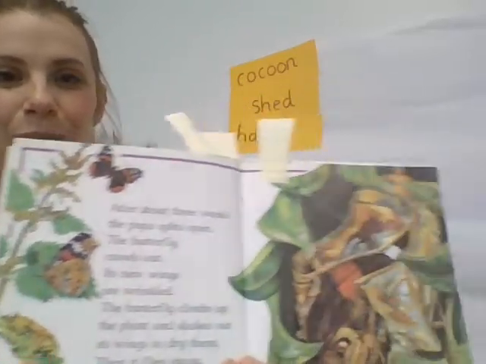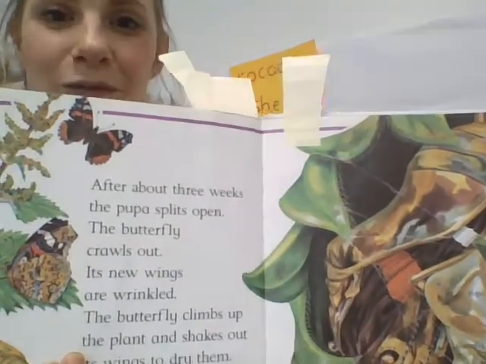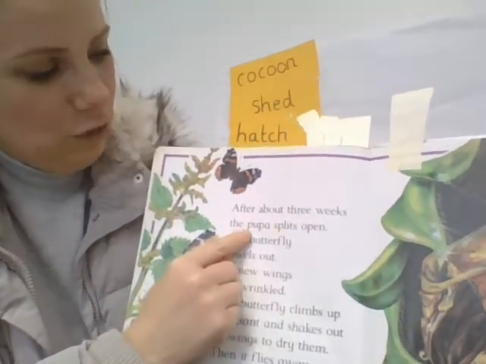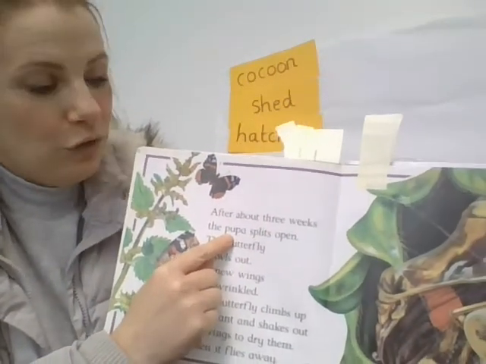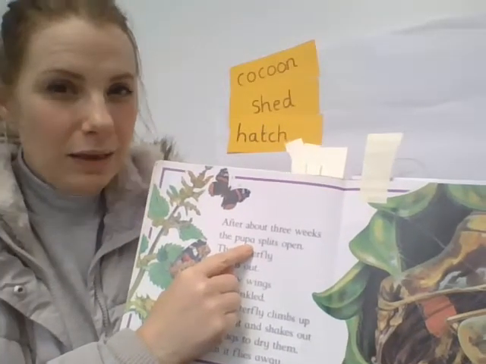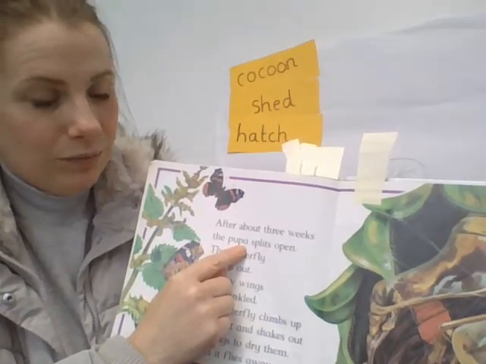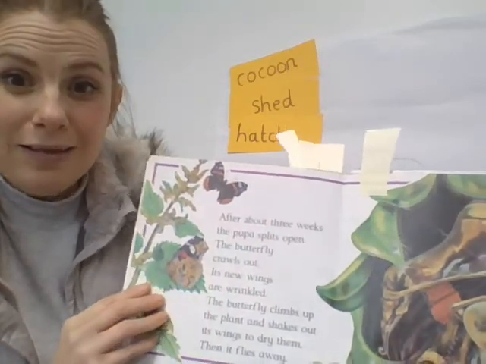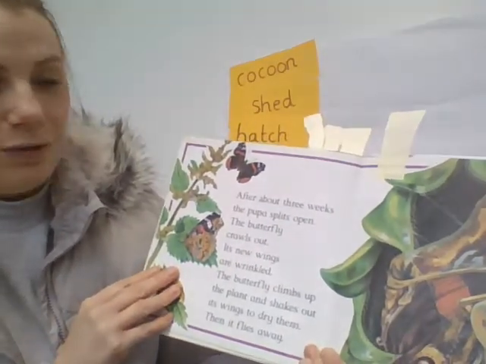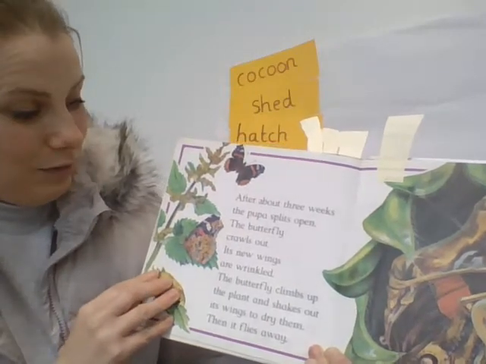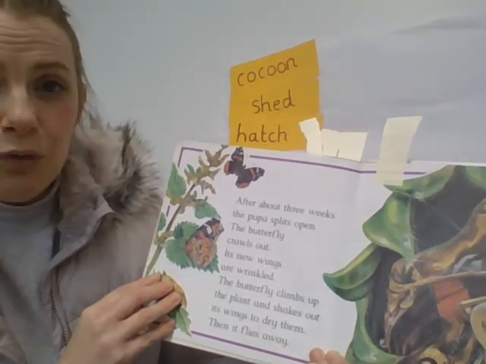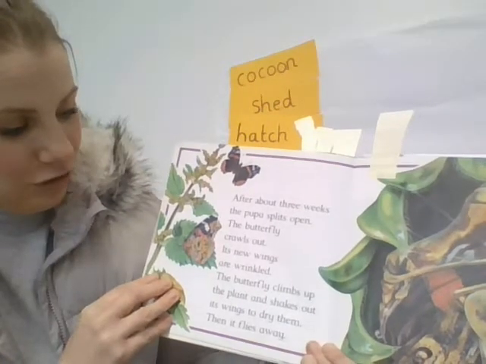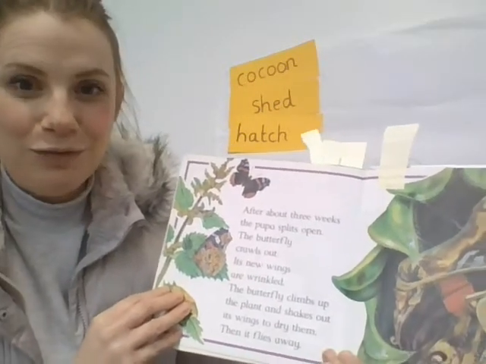Let's have a look. After about 3 weeks, now they've used a different word here. They've used the pupa. So the pupa is a little bit like a cocoon. The pupa splits open. 3 weeks it takes. The butterfly crawls out. Its new wings are wrinkled. The butterfly climbs up and shakes out its wings. Then it flies away.